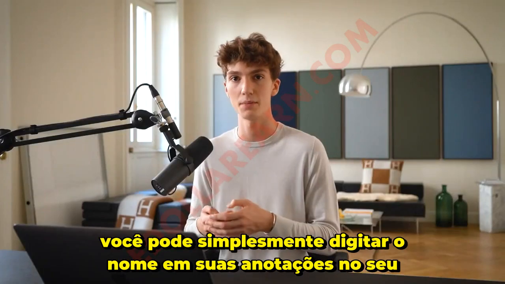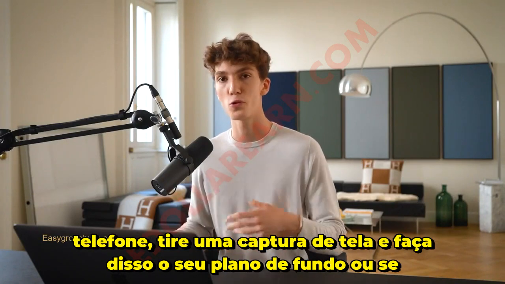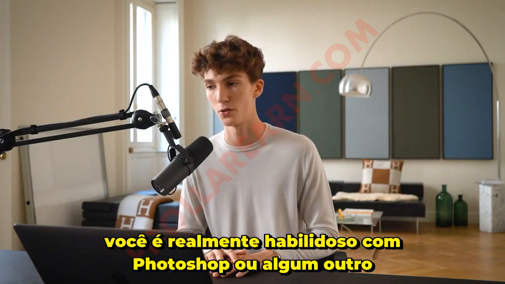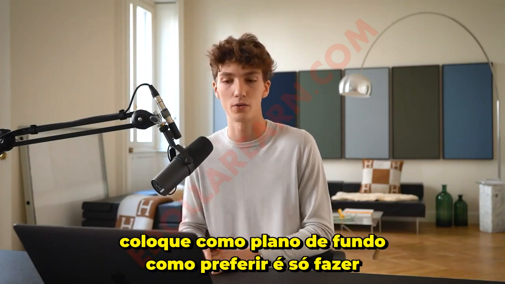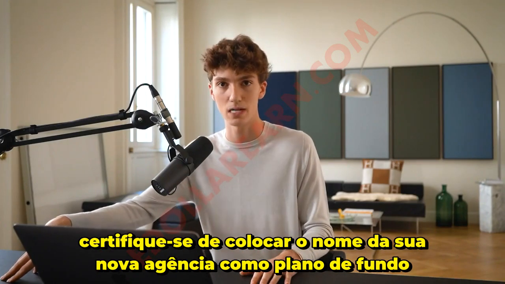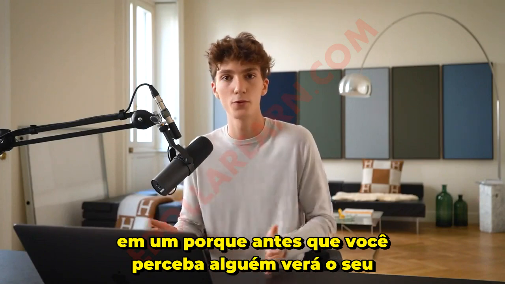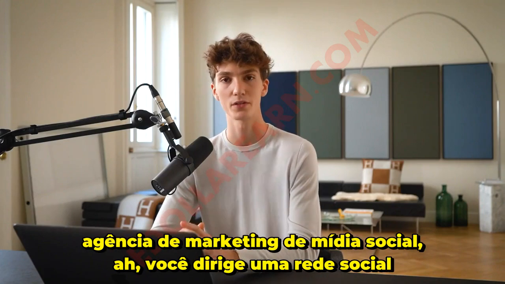Now, you can either just type the name into your notes on your phone, take a screenshot and make that your background, or if you're really skilled with Photoshop or some other designing program, you can make your logo look very nice and put it as your background. However you prefer it. Just make sure that you put your new agency name as the background on your phone, because before you know it, someone will see your background and ask, what's that? And then you say, oh, that's my social media marketing agency.